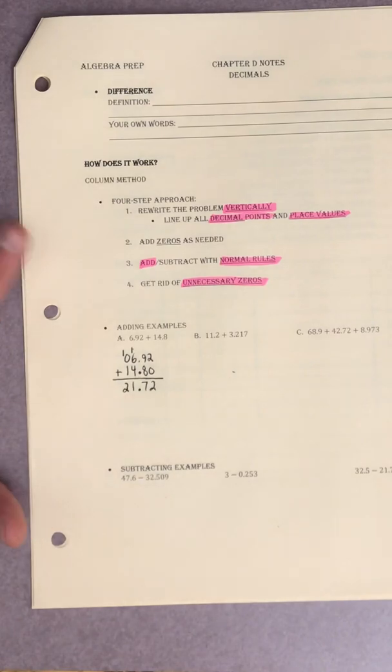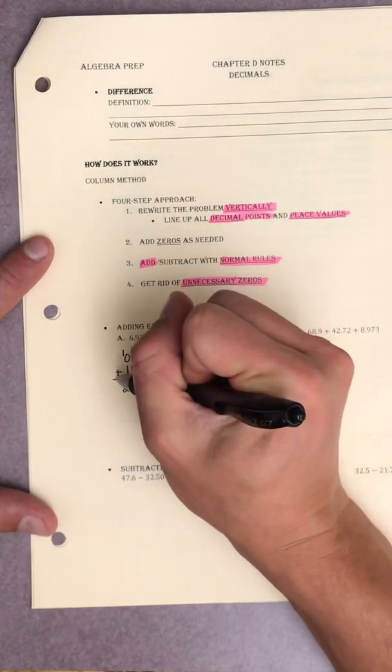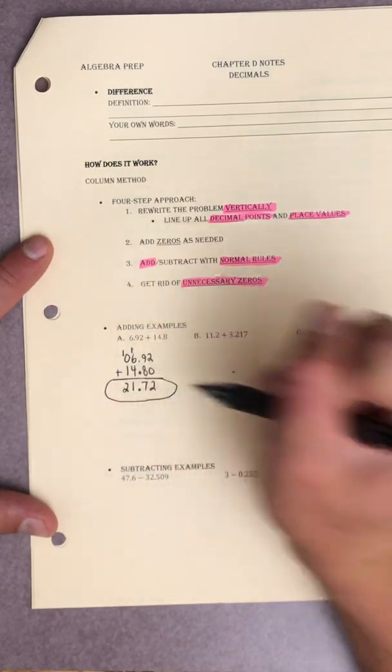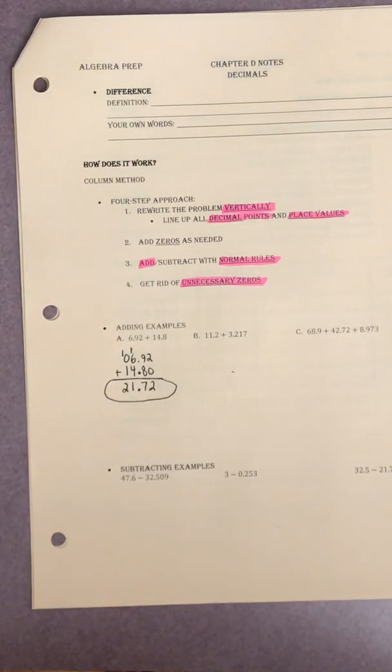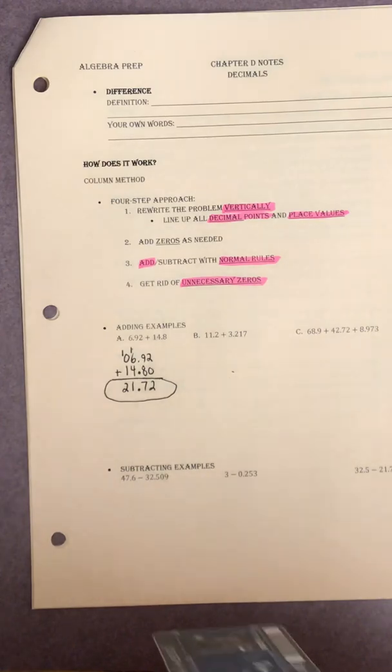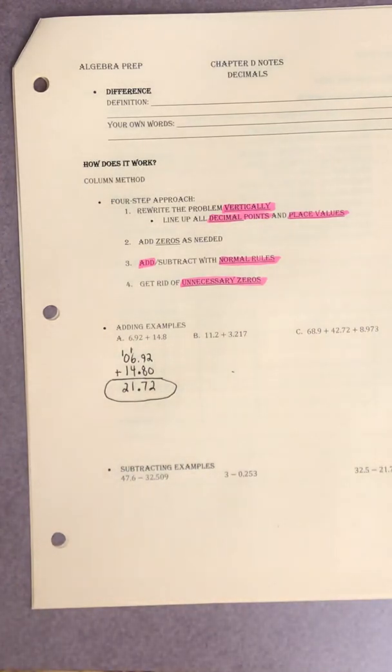All right, so final answer here would be 21.72. All right, well, hopefully this is a review for you, so please make sure that you are taking good notes and that you make sure you understand this if it's new information, but this is the method that we're expecting to see on your assignment. So let's try example B together.